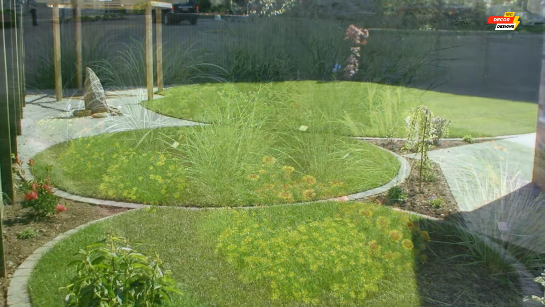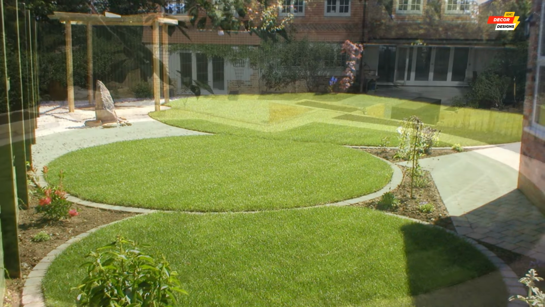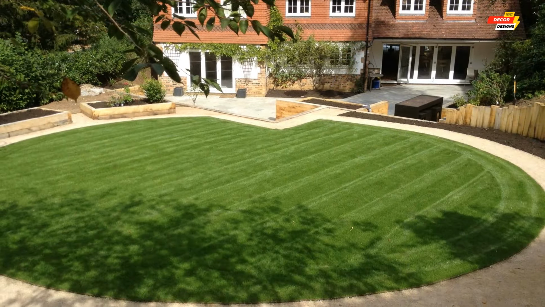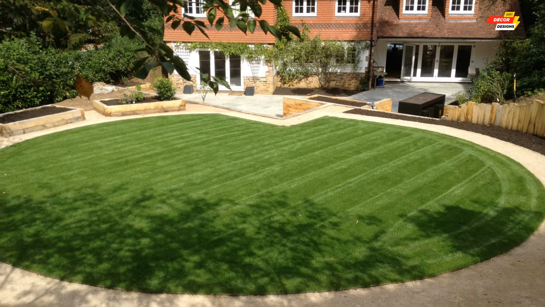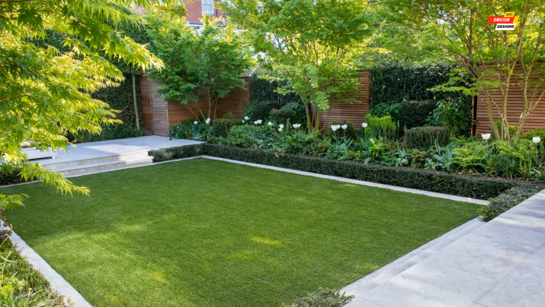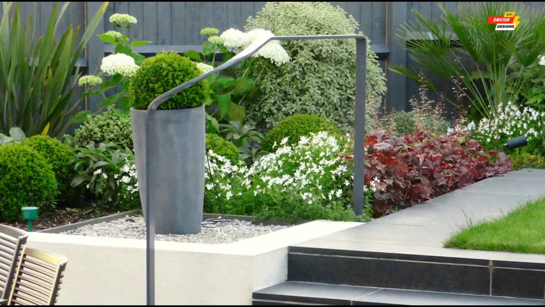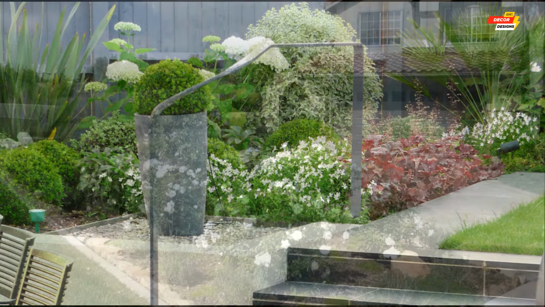Decorating your lawn garden involves a combination of art and science. Here are some essential tips and steps. First, create a focal point. A focal point, such as a statue, water feature, or unique plant, can draw attention and add interest to your space.